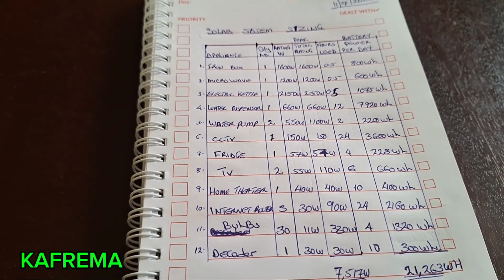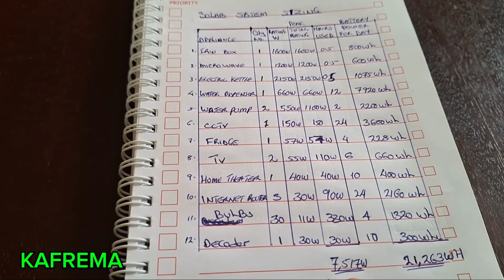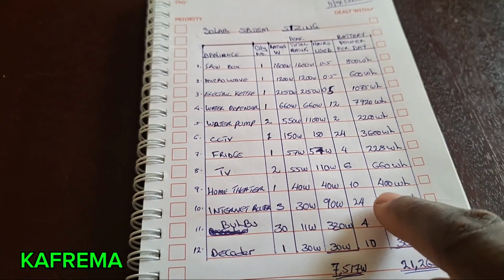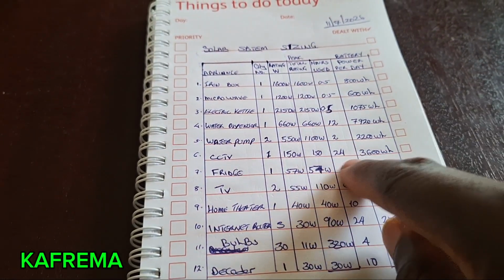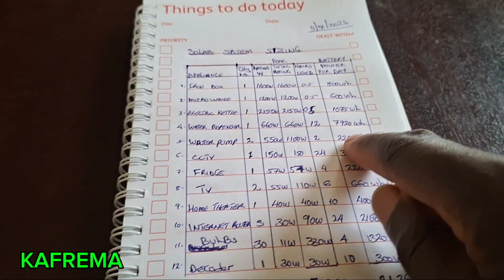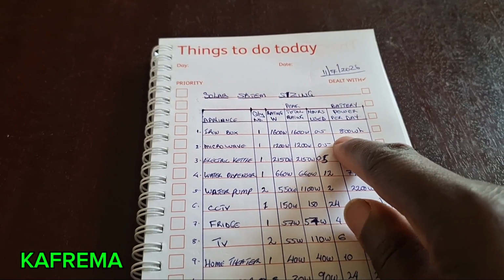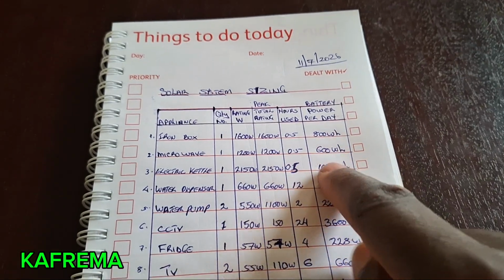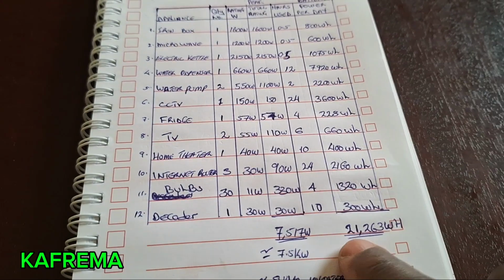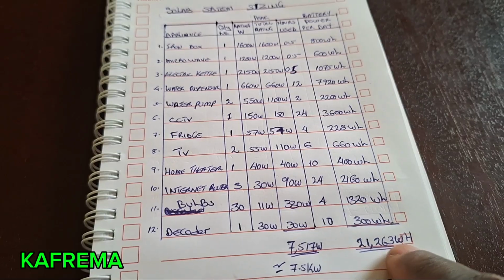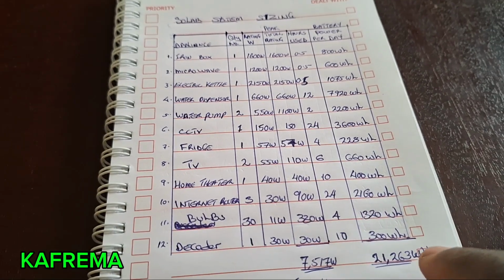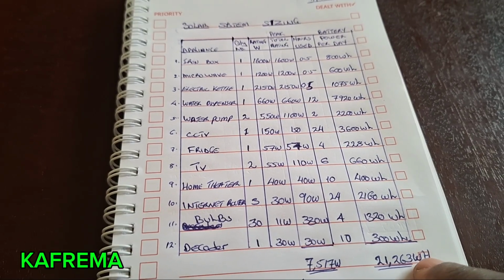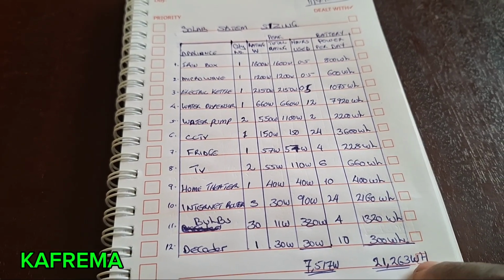This 7,517 you also times 1.25, that is the safety margin. After that, you times by the hours and get this column per day. Now, if it is the iron box, 800 watt-hours, that is per day, you require that power. Add also these ones and you'll get this figure here, 21,263 watts. This figure will give you the amount you require in a battery to hold you for a full day, 24 hours.